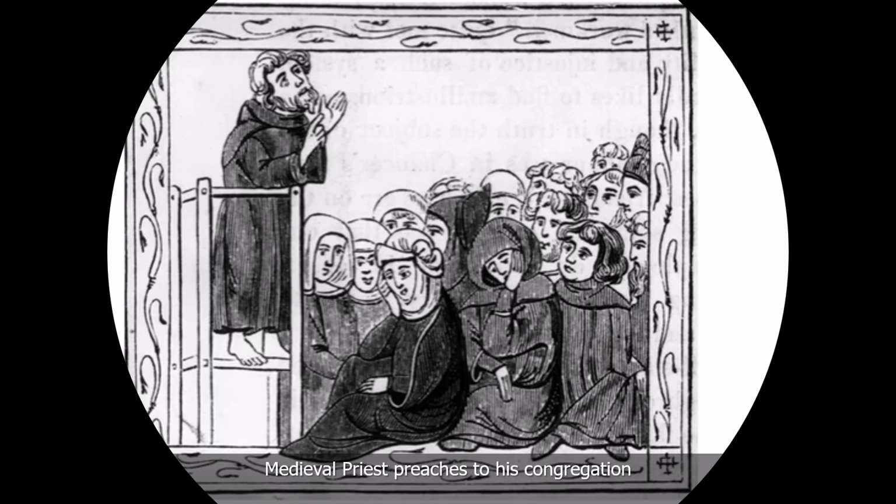The role of the deacon has also changed, from initially being tasked with the role of assisting the poor and the needy, to now having more of a liturgical role.